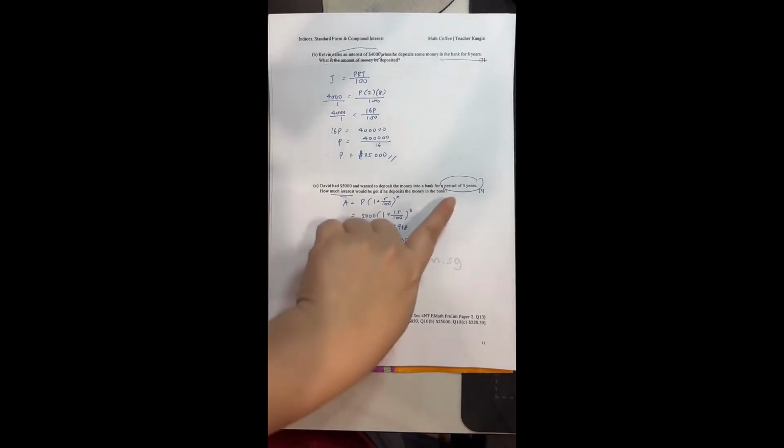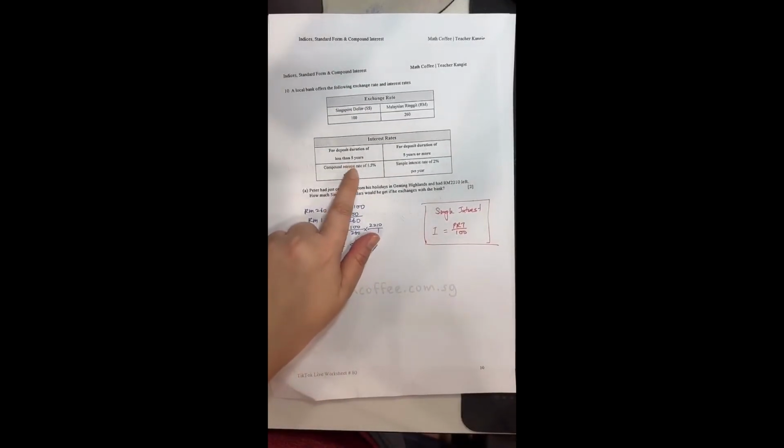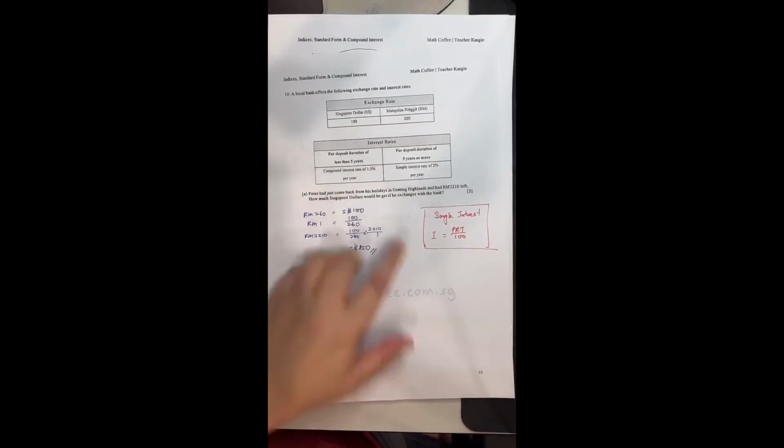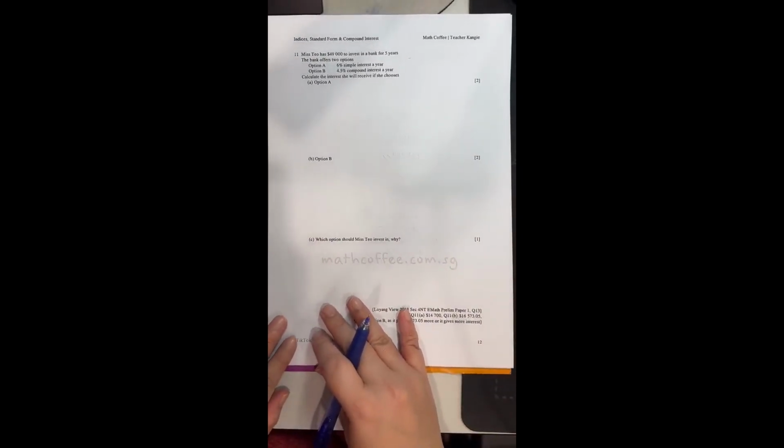This one cannot because this period of 3 years is using compound interest. So we have to use the compound interest formula. Cannot use the simple interest formula. Okay, let's move on. Okay, now let's take a look at question 11. Okay.